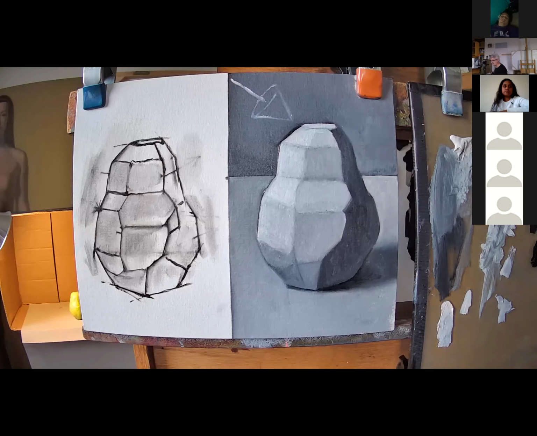But I want to add a few more things that we can observe on the pear and interpret in terms of the planar structure that will reinforce what we know about light and shadow.